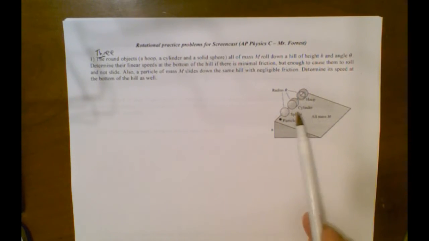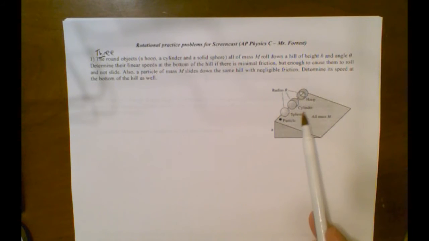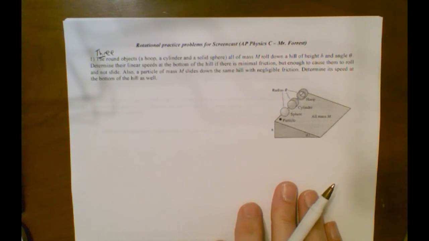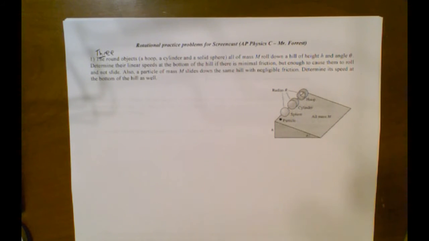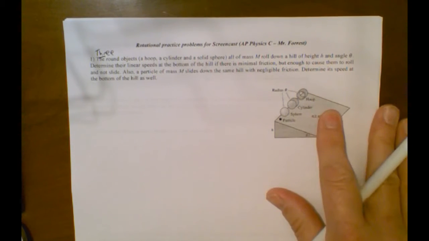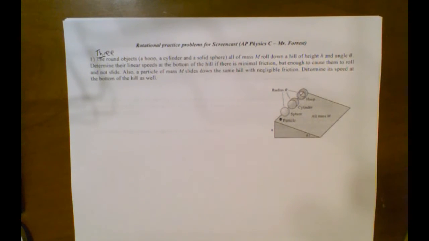Hoop, cylinder, and sphere, and that's a solid sphere, I guess we could say, are rolling down a hill of height h and angle theta. Determine the linear speeds at the bottom of the hill if there's minimal friction, but enough friction to cause them to roll and not to slide. So if there was 0 friction, these would all slide down. There'd be no rolling component, and they would end up getting to the bottom all at the same point in time.